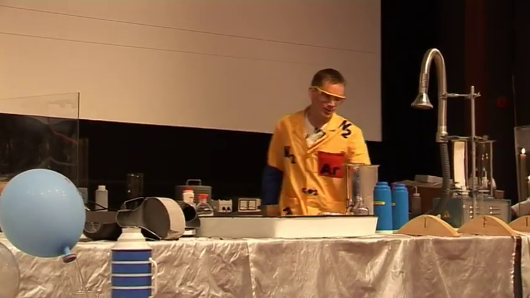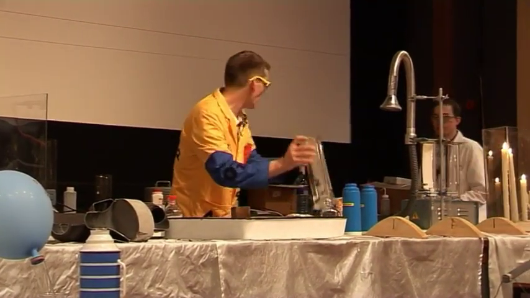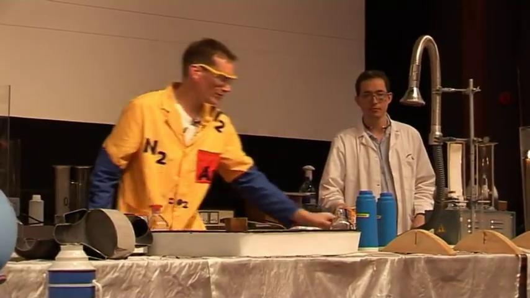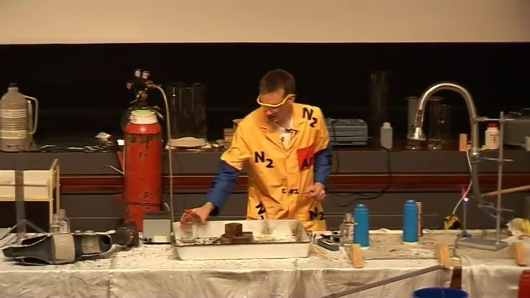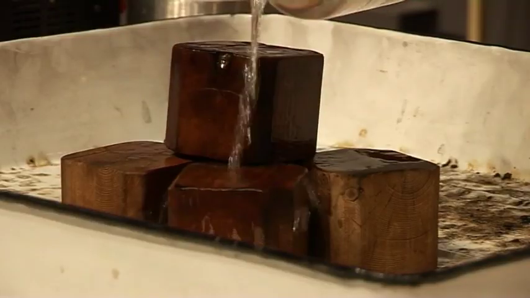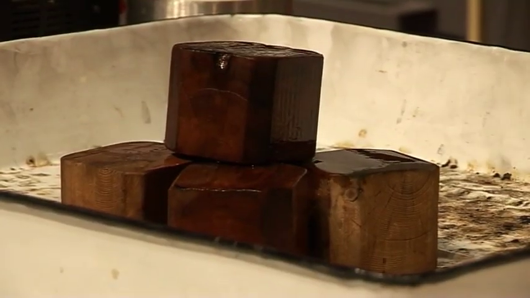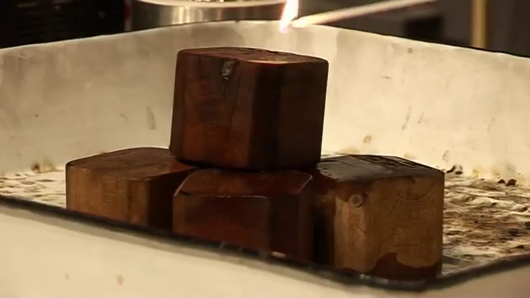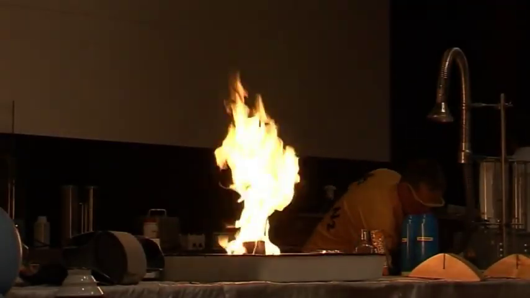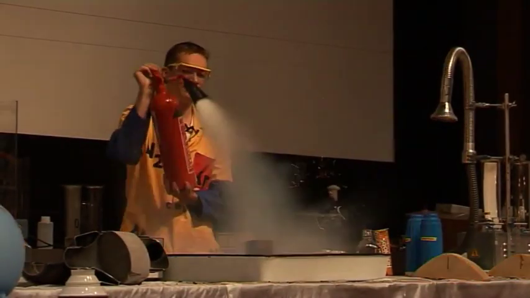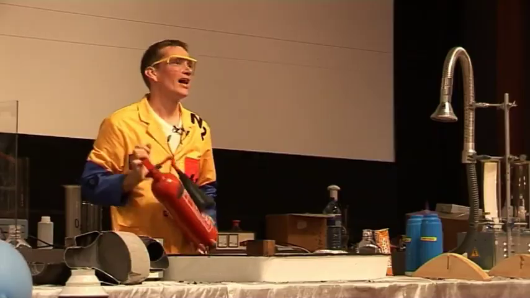Okay, I'm going to start a fire over here. I'll just remove these, put them out of the way. If we just move the Bunsen burner a bit. I've got some flammable liquid here. I'll just pour this on. Thank you. And start a fire. But here I have my carbon dioxide fire extinguisher. And it's put it out.